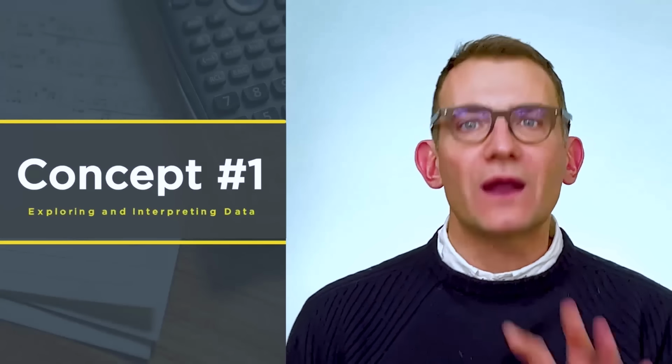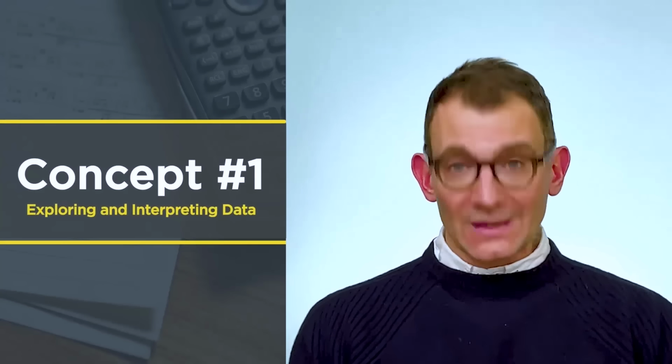Concept number 1, exploring and interpreting data. Now, in total, you'll find 8 to 12 questions in the multiple choice section for this particular concept. Now, statistics is, of course, the science of data. But you, friends, are rarely given raw data. So you'll need to know how to properly interpret data that are summarized in, of course, charts or tables.